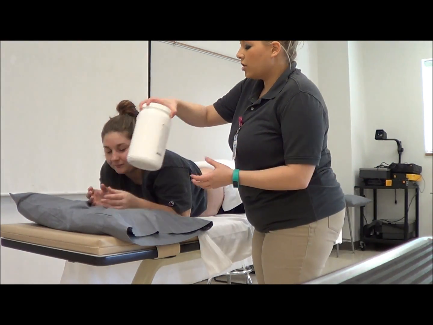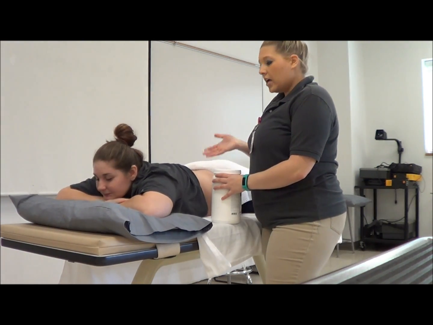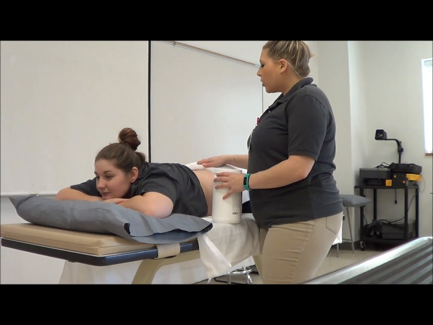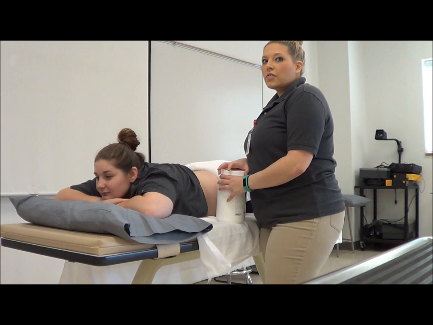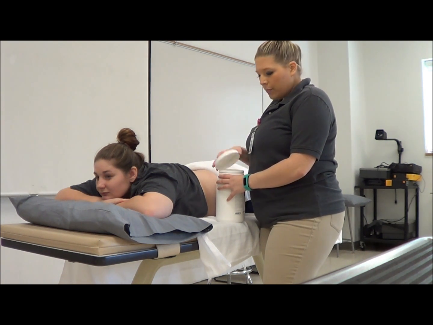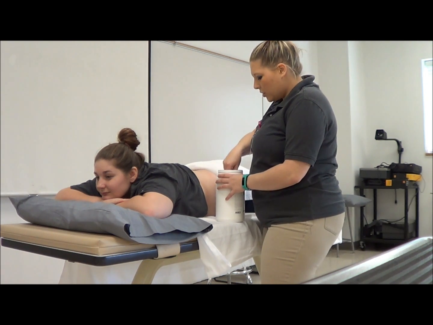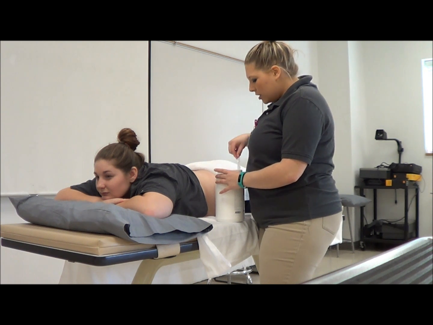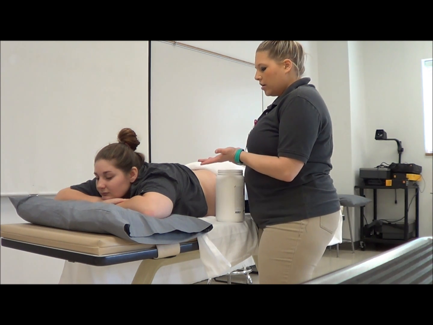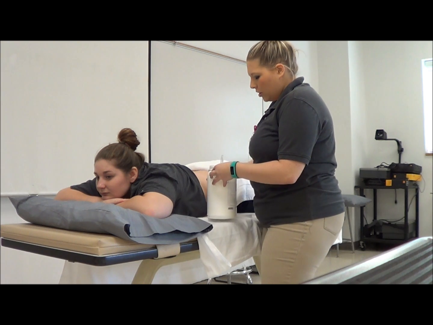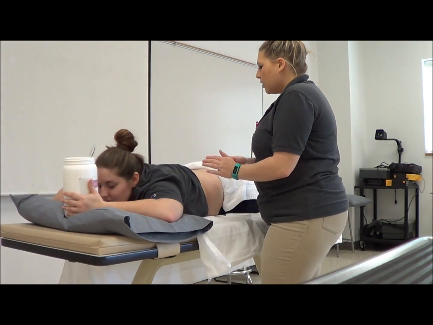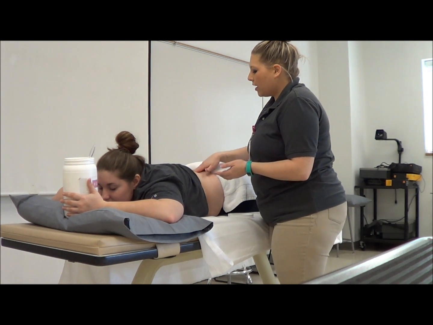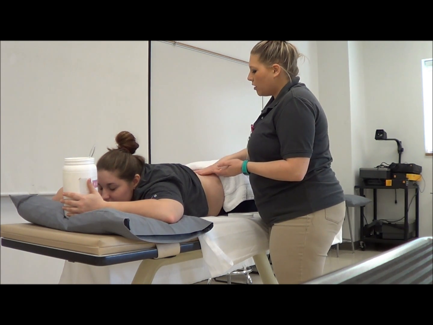So first, what you're going to do is have your patient lay on their stomach. You're going to want a towel for modesty here, and I asked my patient if they wanted a drape prior to this, and she said no. So you get a generous amount of lotion here. I asked my patient to hold this. Okay. And you just apply it and distribute it evenly.